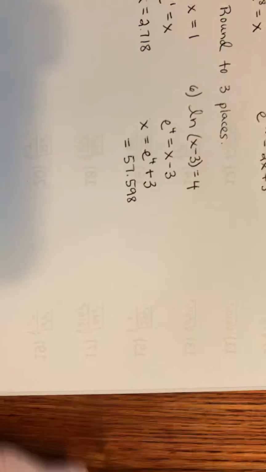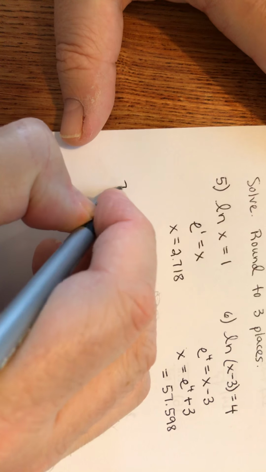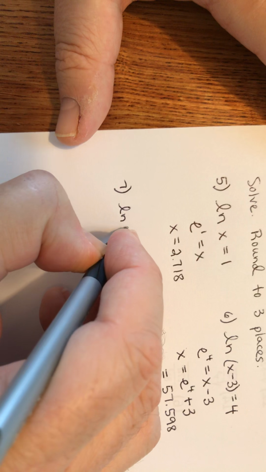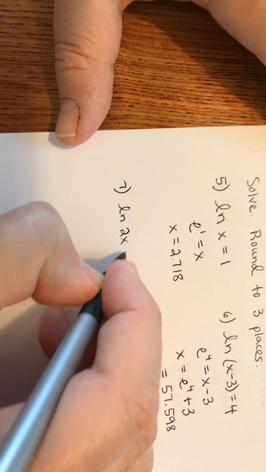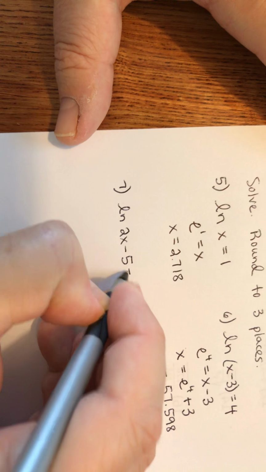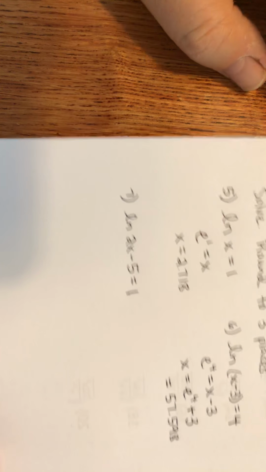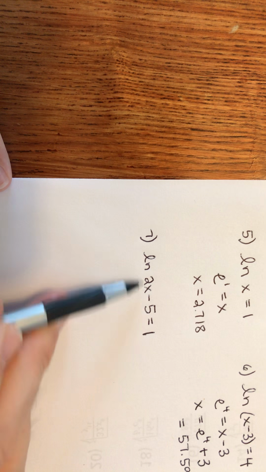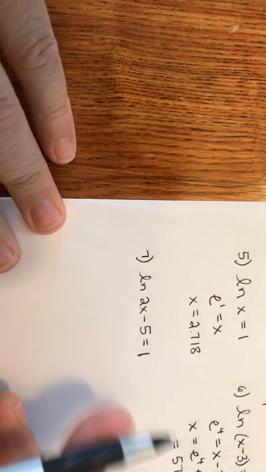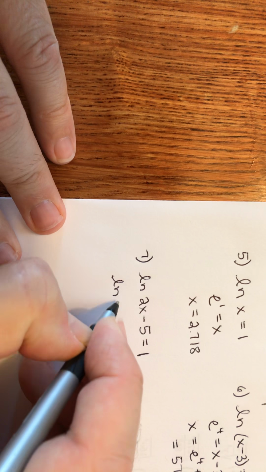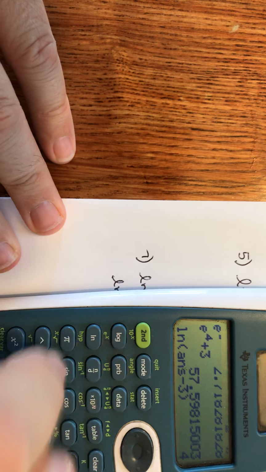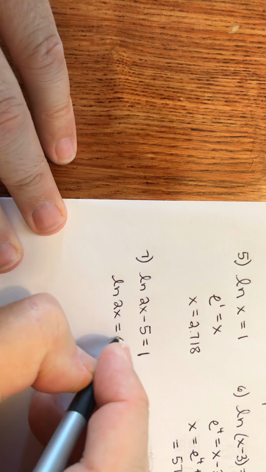Who's the man? All right, let's make these a little harder. These are too easy. Natural log of 2x minus 5 equals 1. Well, first question, is this negative 5 part of the natural log? No, because it doesn't have parentheses like this. So I can get rid of the 5 by adding the 5. 1 plus 5 is 6. You can use your calculator if you need.